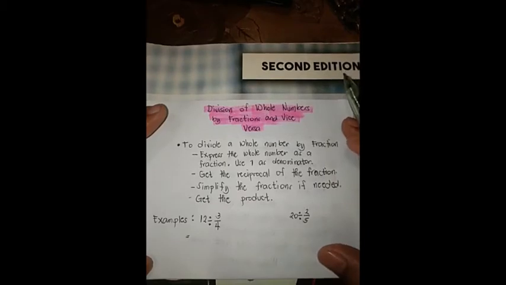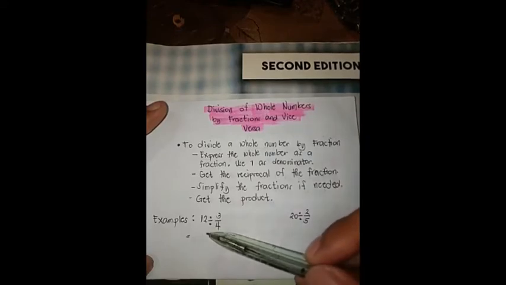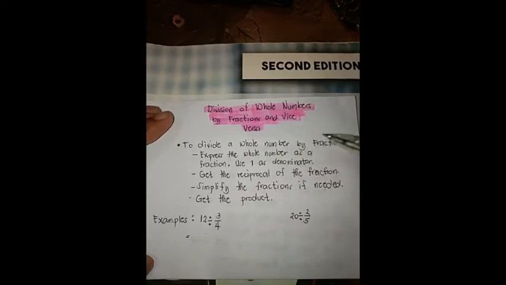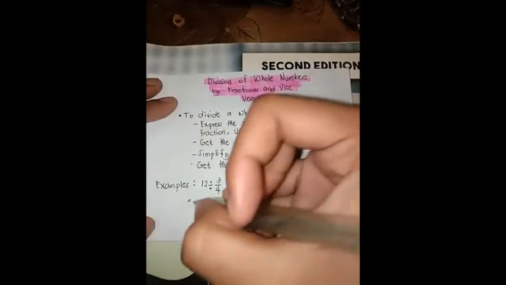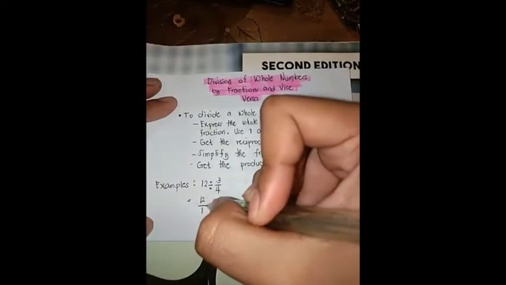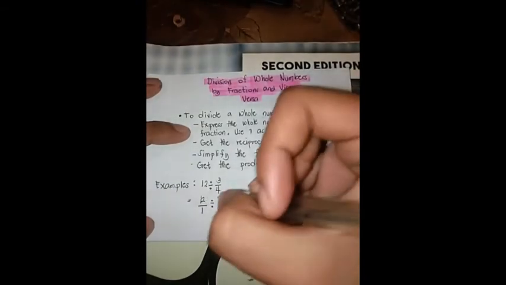So, to divide a whole number by a fraction, first we will express the whole number as a fraction. Use number 1 as a denominator. So, for example, 12 divide 3/4. Ang sabi, express the whole number as a fraction, so 12 will become 12 over 1. Ganyan siya, 'di ba? Ito yung first step.